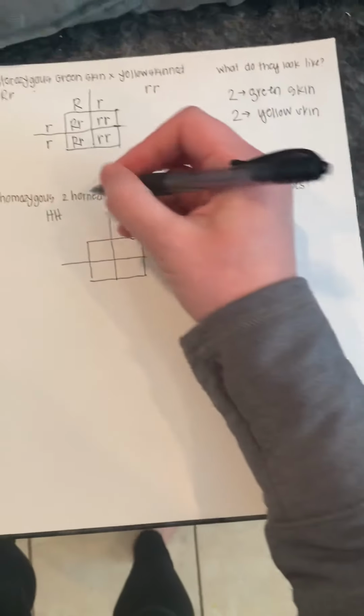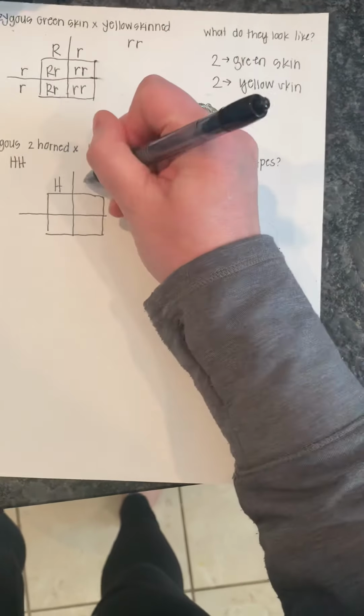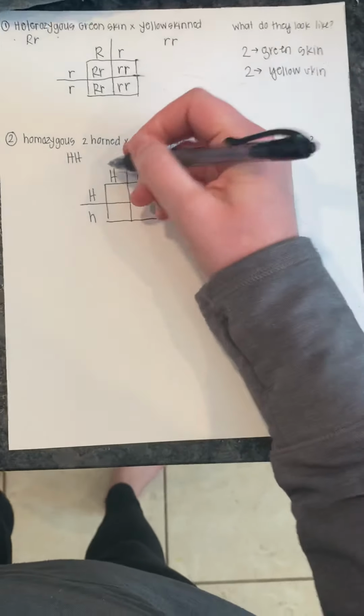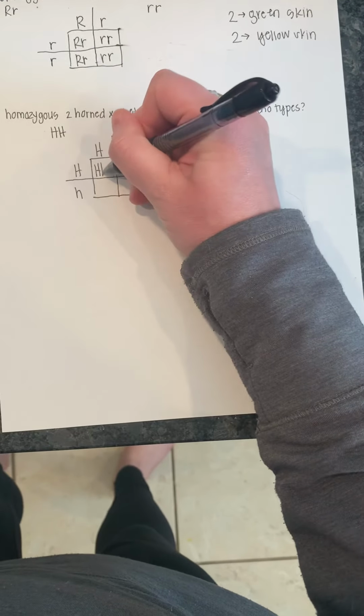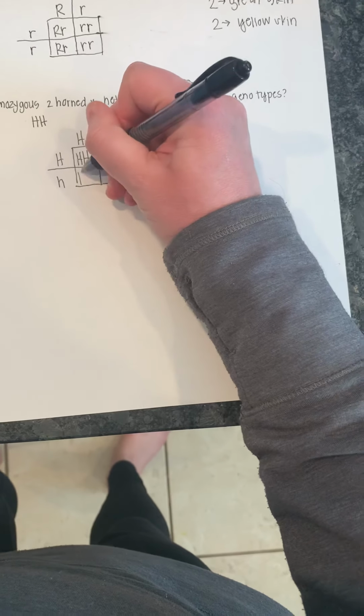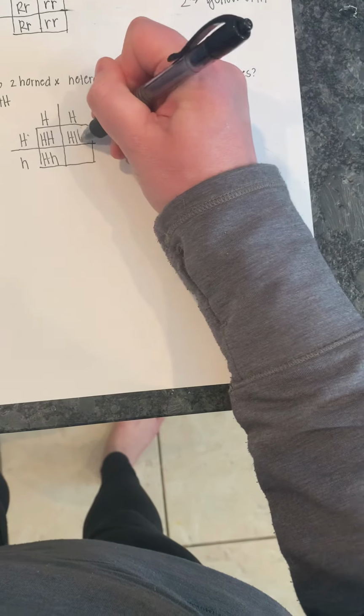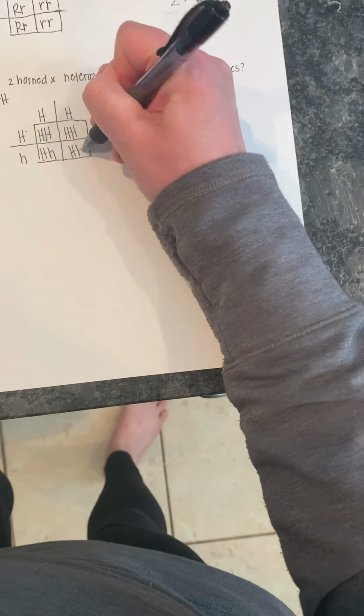So we perform our cross. We have big H, little h. You'll notice it does not matter who I put on the top and who I put on the side. Doesn't matter even a little bit. So in this box, I'm going to have big H, in this box, big H, little h, in this box, big H, and in this box, big H, little h.